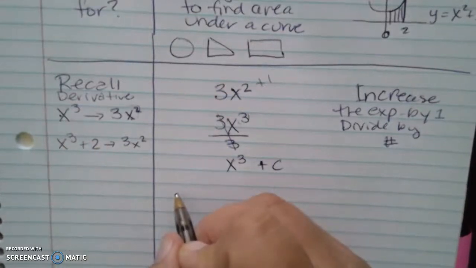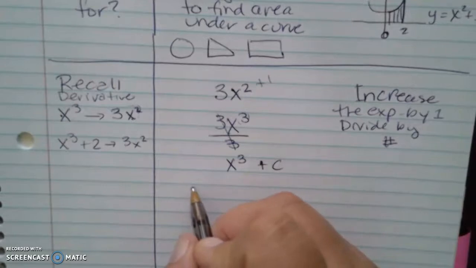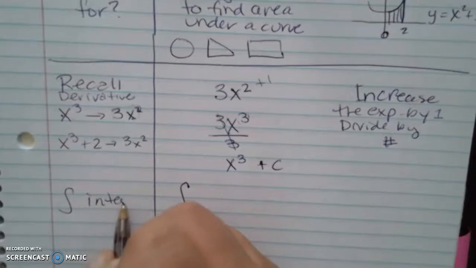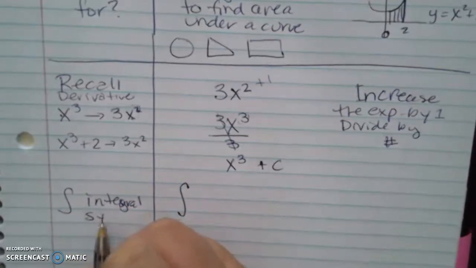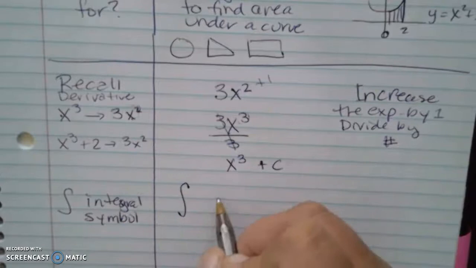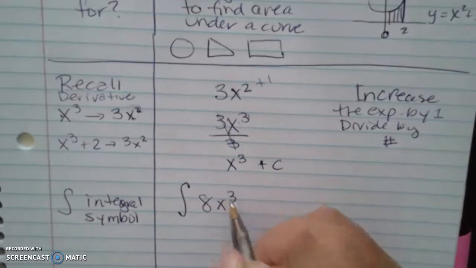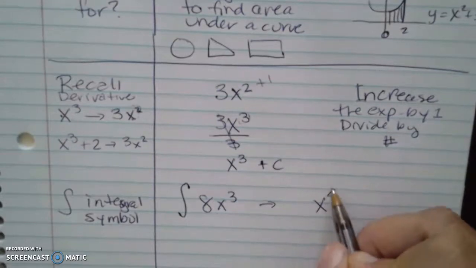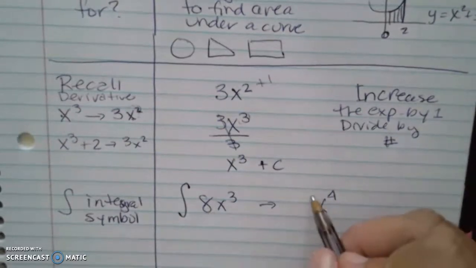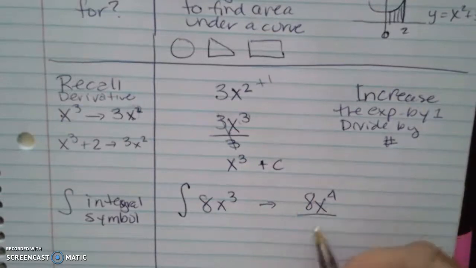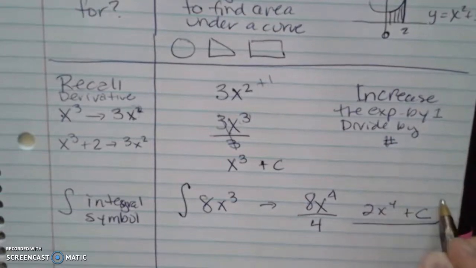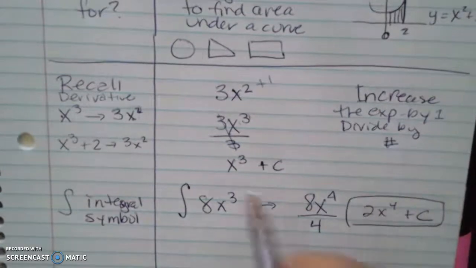So let's do another example. How about if I tell you to find the integral, and this is the integral symbol, of 8x to the third? What you would do is add 1 to that exponent. I get 4. The constant stays the same, and you divide by 4. So 8 divided by 4 is 2, so I get 2x to the fourth plus my constant, and that's going to be my final answer. We just put plus c for now.